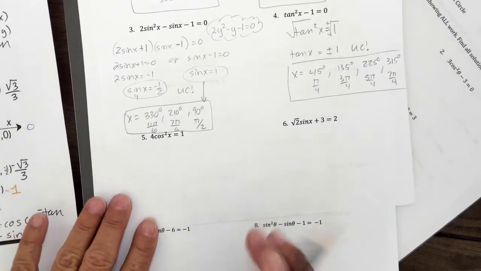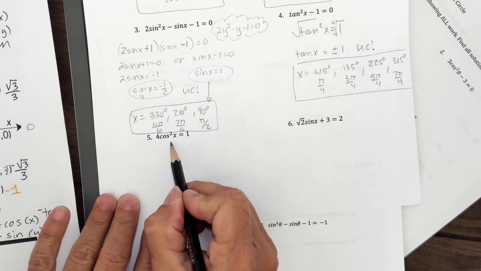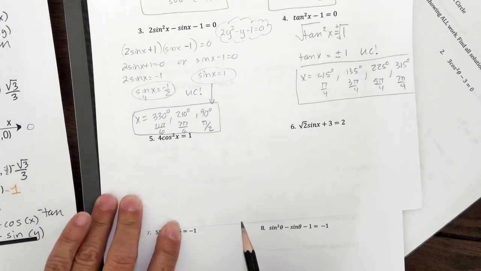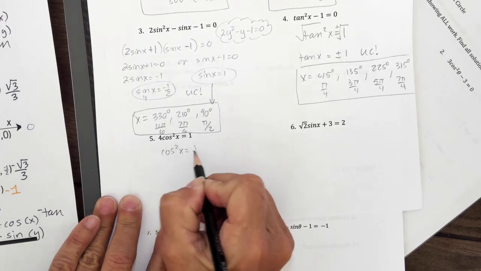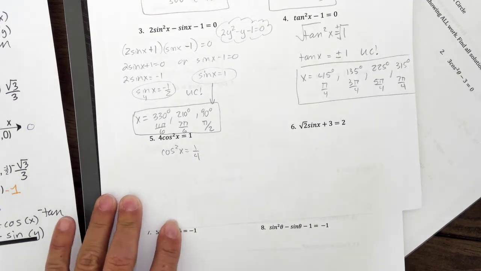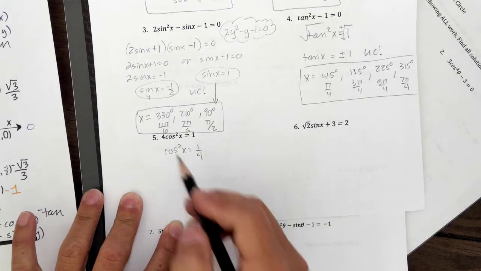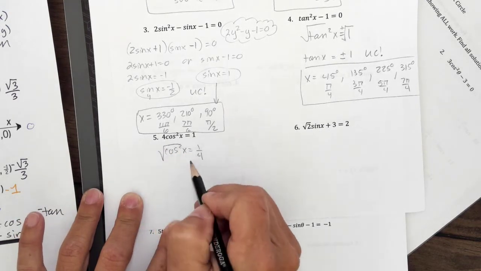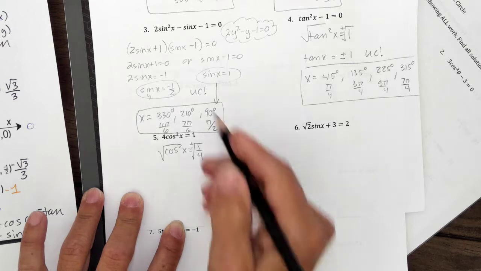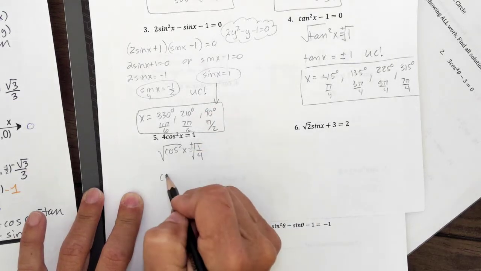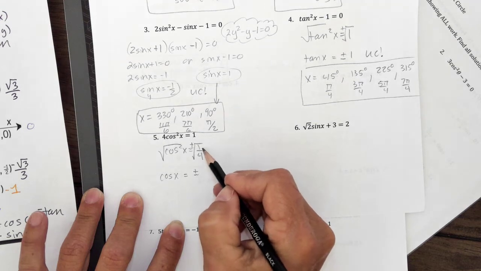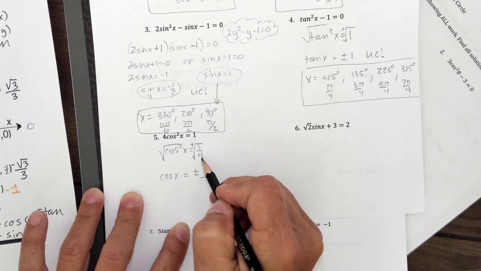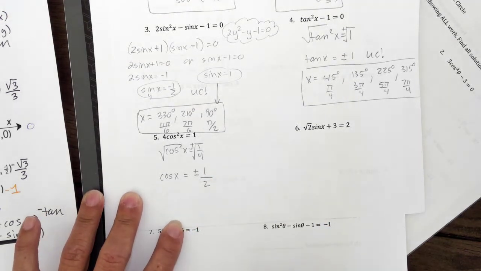Grand finale, bottom row. Just have a cosine squared, so I'll be using plus or minus square root again. But first I need to get rid of that 4. So I'm going to divide that to the other side. And you always want to leave it as a fraction. You do not want to be doing decimals. So I'm going to now square root both sides, introducing a plus or minus. That's easy to forget. So the cosine of x is going to be positive or negative. Now the square root of 1 is 1 and the square root of 4 is 2. So this one comes out nice and pretty.